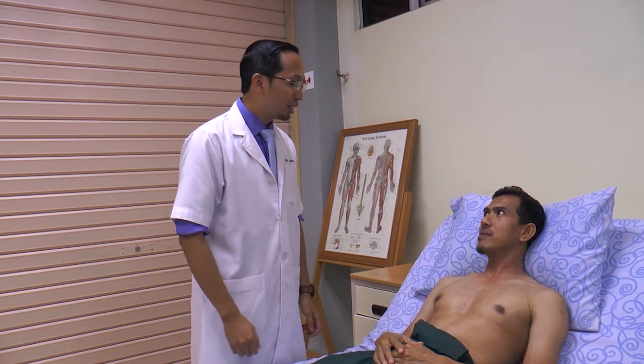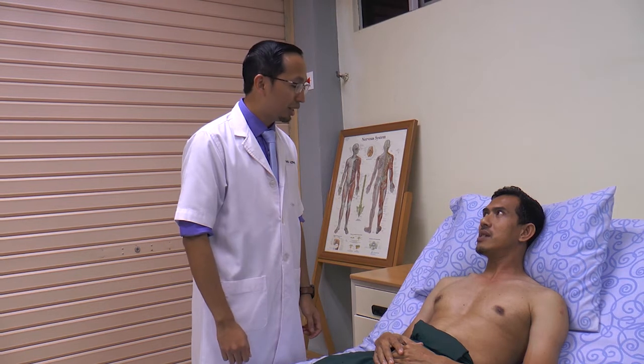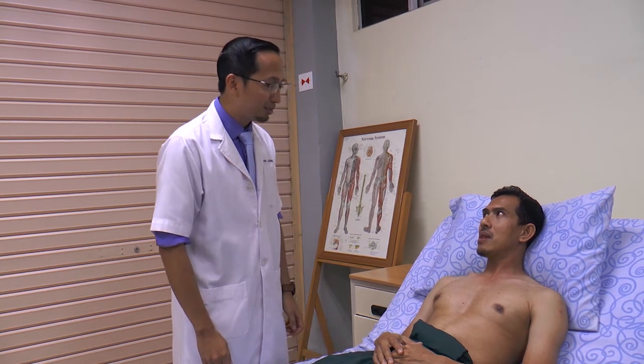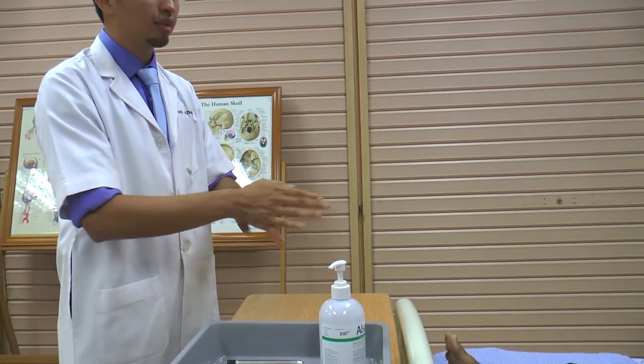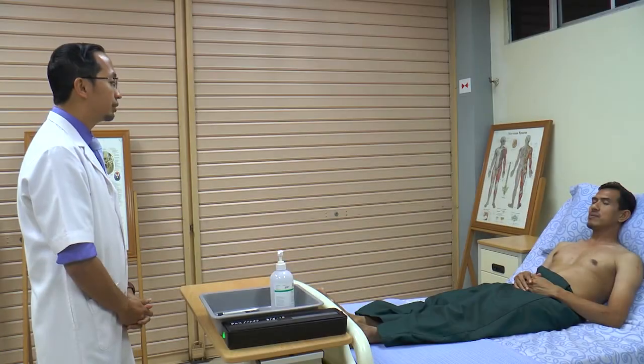The patient should be positioned comfortably supine at 45 degrees or sitting with the chest adequately but modestly exposed. Wash your hands before you proceed further. Now we move on to the general examination.